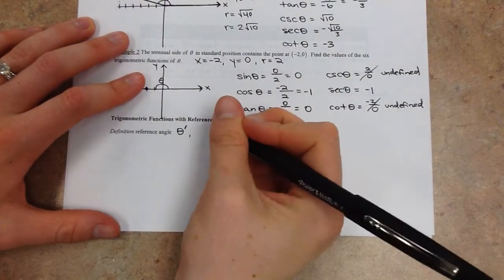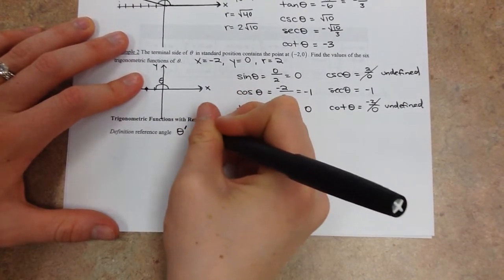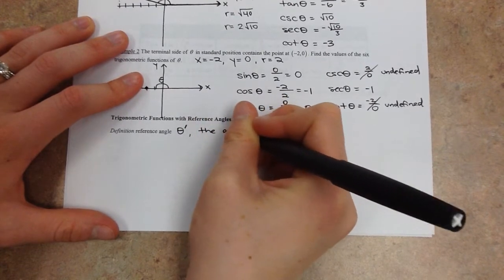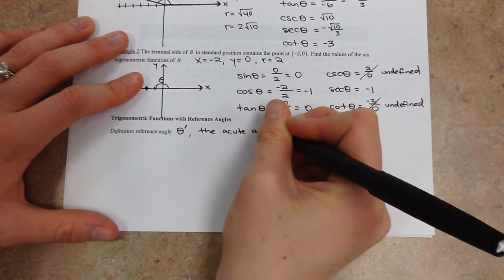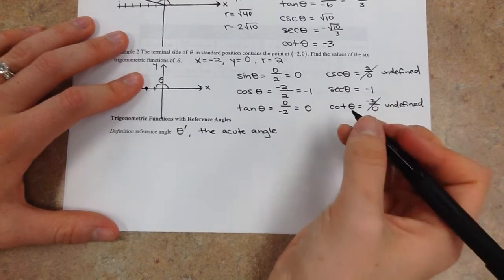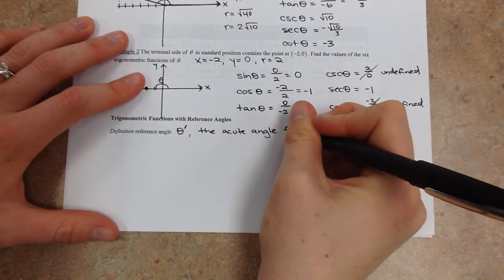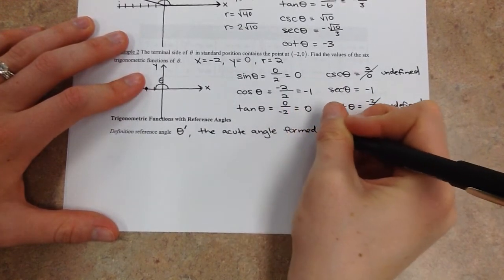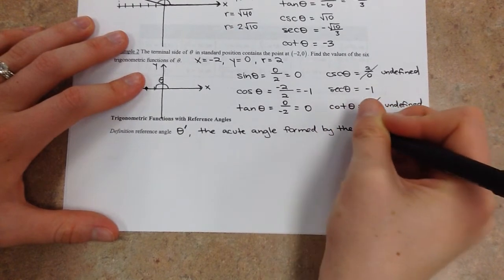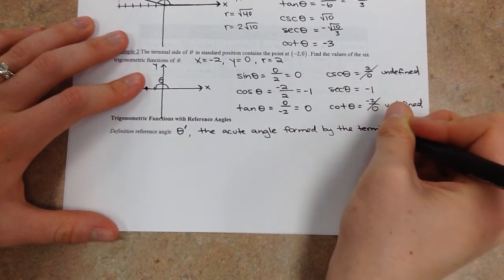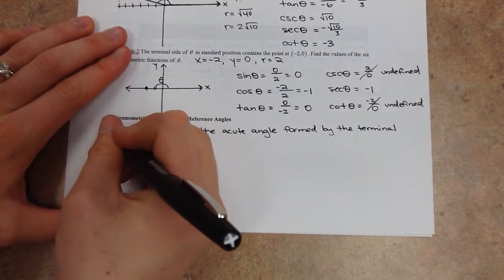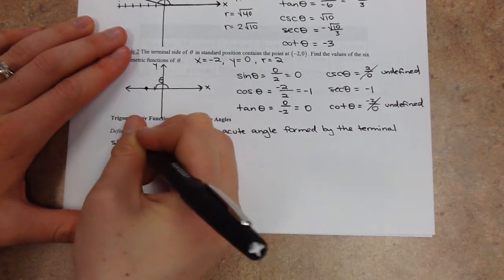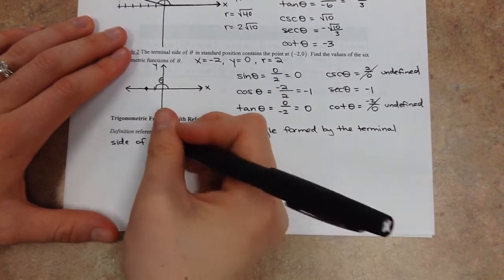So theta prime is defined as the acute angle, acute meaning less than 90 degrees, formed by the terminal side of theta and the x-axis.